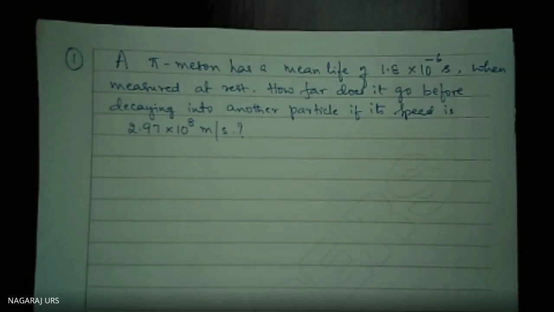This kind of problem has already been finished. A pi meson has a mean life of 1.8 into 10 to the power of minus 6 seconds when measured at rest.